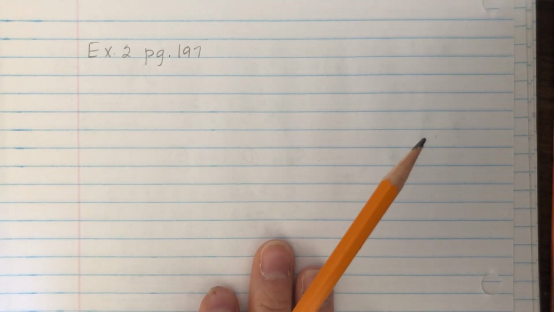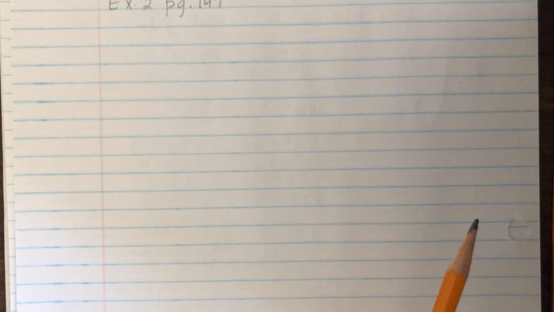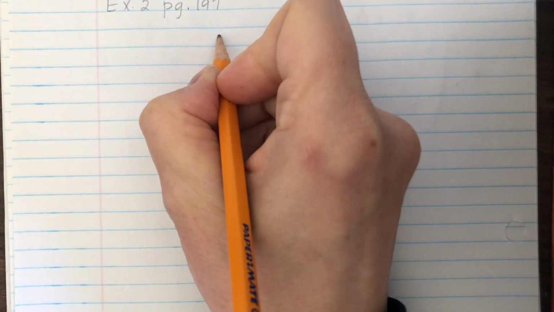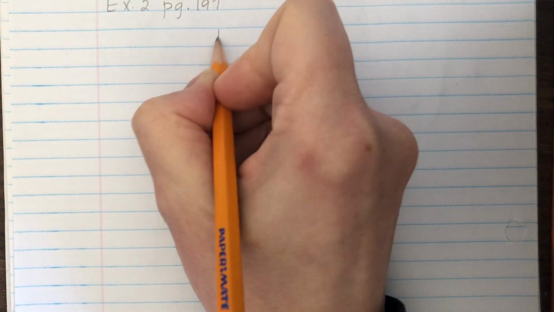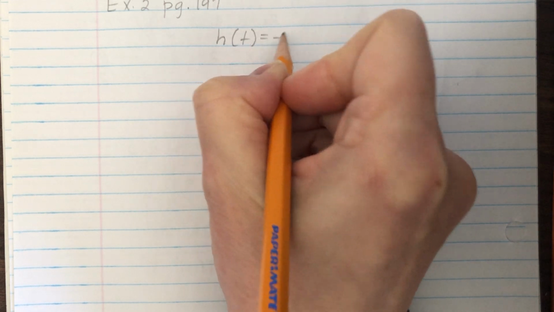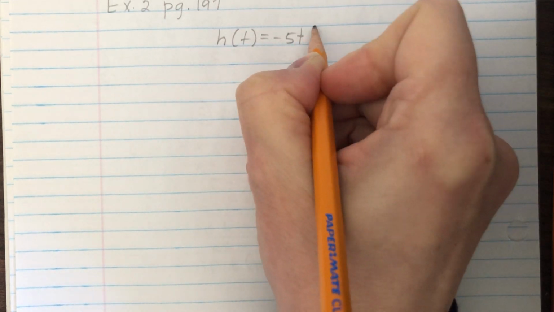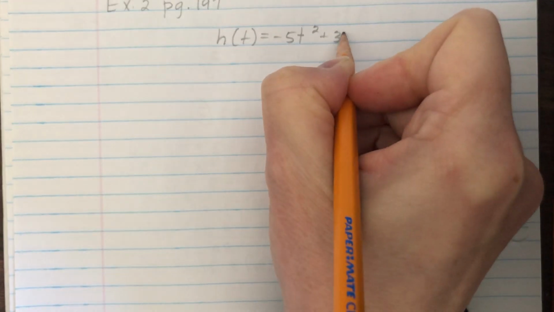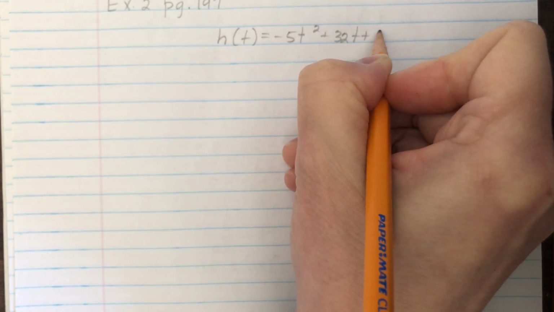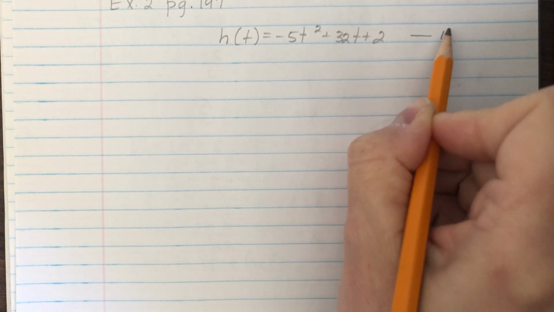So I'm going to write the two equations that model the height of both the skeet and the bullet. The two equations are h of t equals negative 5t squared plus 32t plus 2. That'll be my first equation.